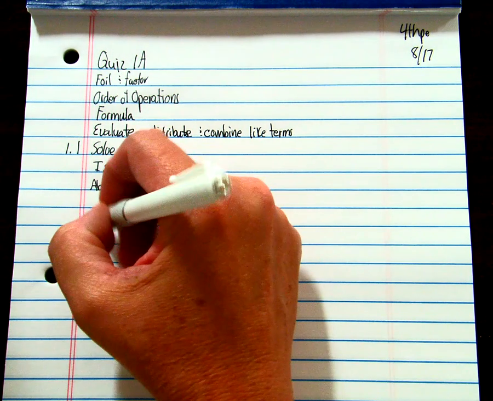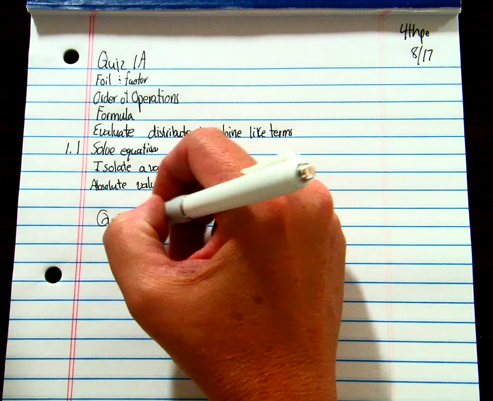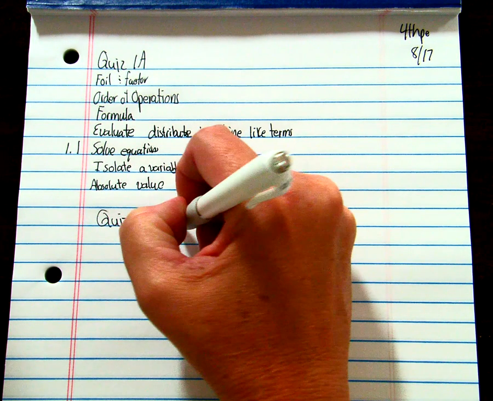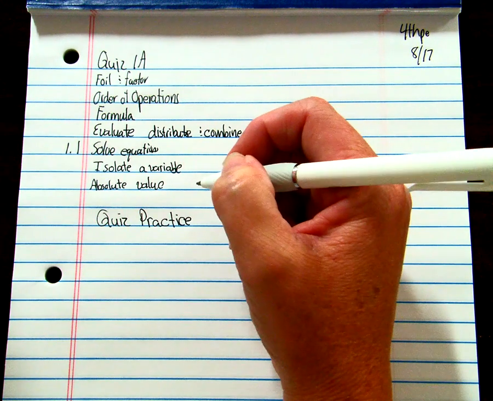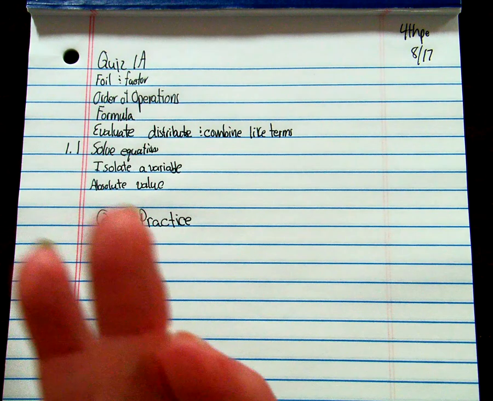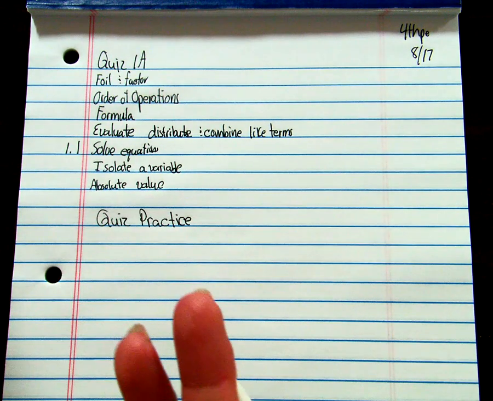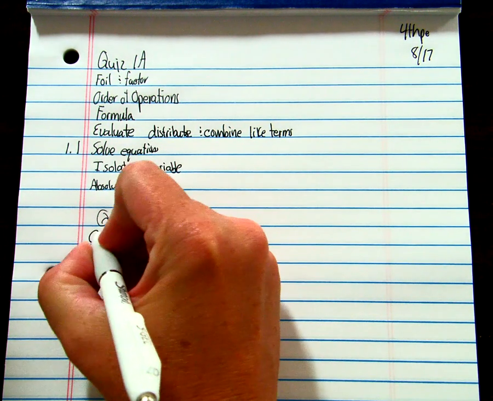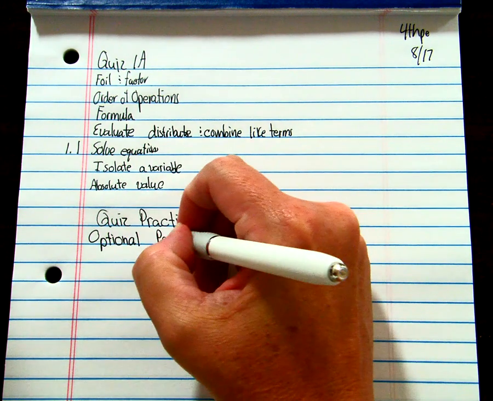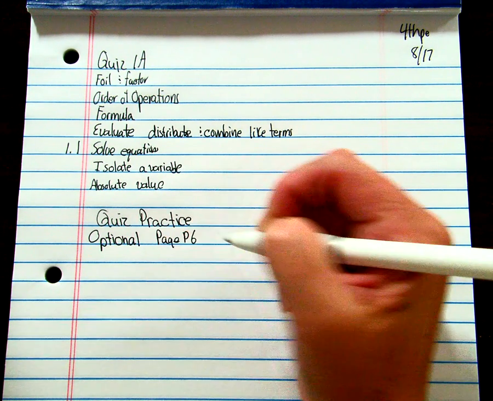All right, so this is coming from a couple of places. Write down with me your quiz practice. It will be a homework grade, but I'm going to make part of it optional. Is that dumb? Will you never do something that's optional? No. Okay, here's the part that's optional is for you to decide, yes, I need to practice this, no, I don't. Okay, so the optional part comes from the beginning of the book on page P6.